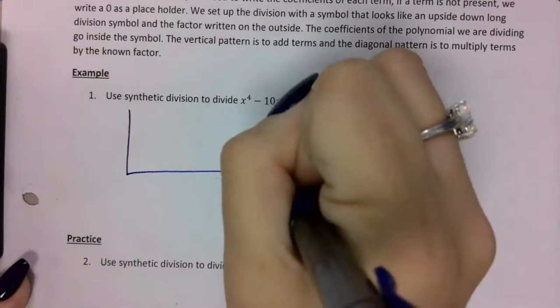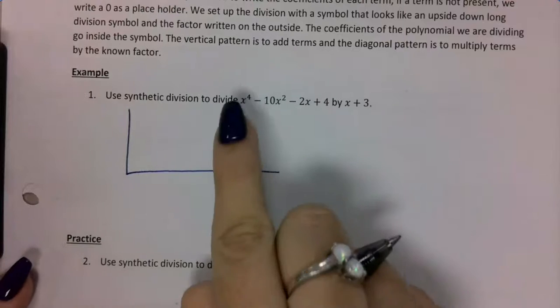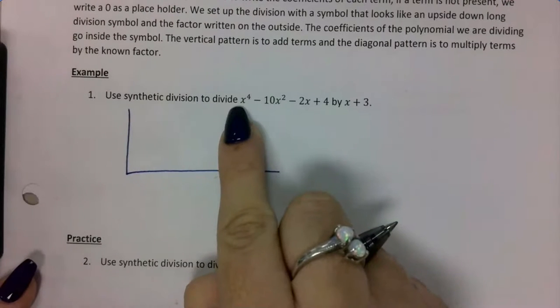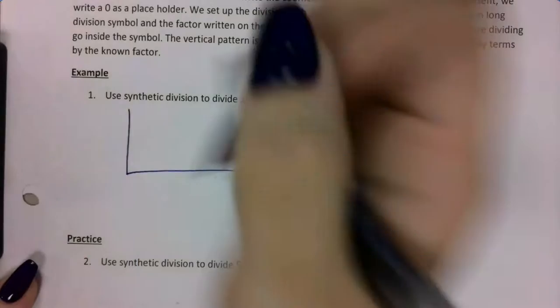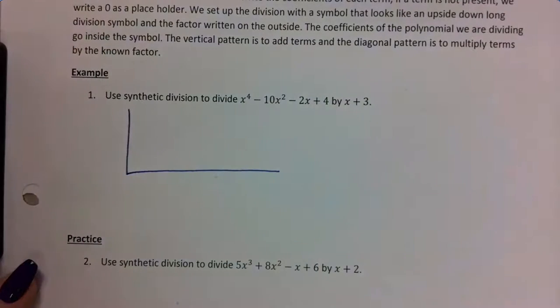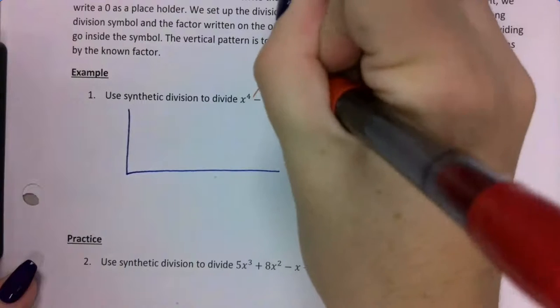So when I'm doing synthetic division, we have what kind of looks like a giant L. Did I say long? I meant synthetic. Okay. Then I want to write all of the coefficients of my dividend on the inside. Notice I don't have an x cubed term, so I'm going to have 0x cubed as my placeholder.